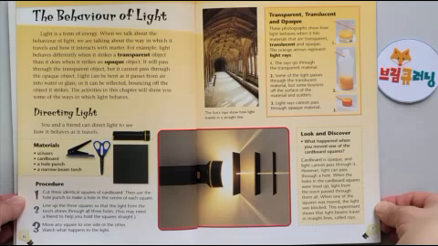Directing light. You and a friend can direct light to see how it behaves as it travels. Materials: scissors, cardboard, a hole punch, a narrow beam torch. Procedure. 1. Cut 3 identical squares of cardboard. Then use the hole punch to make a hole in the center of each square.